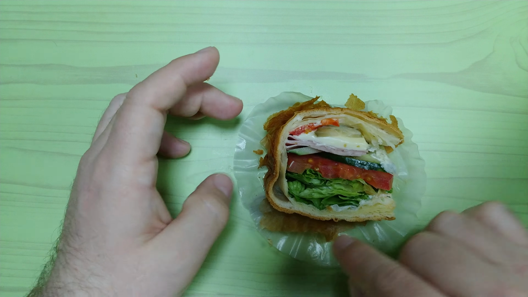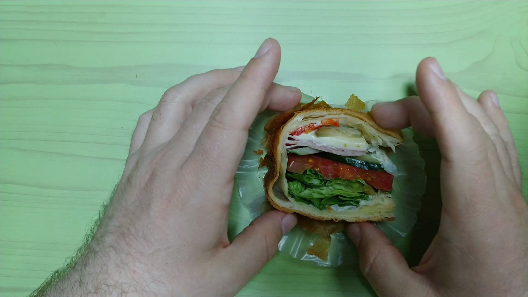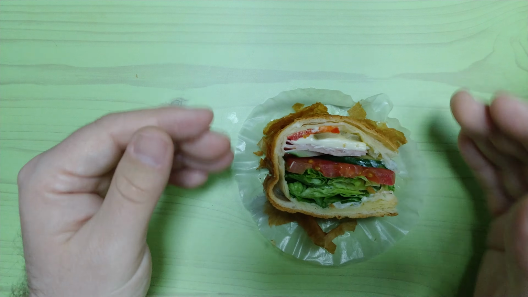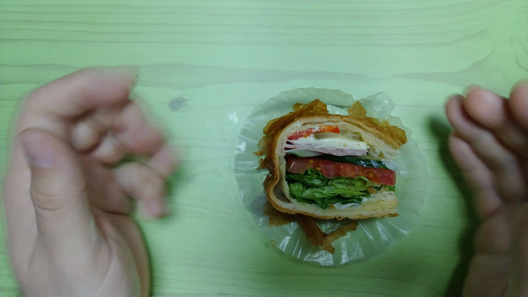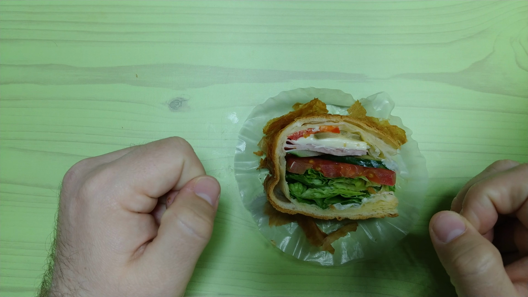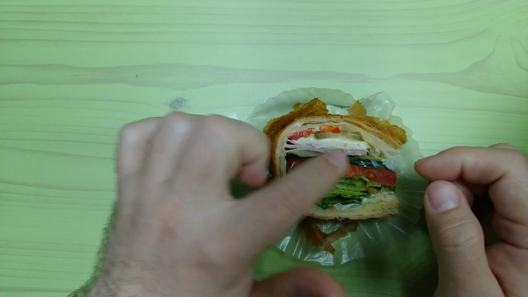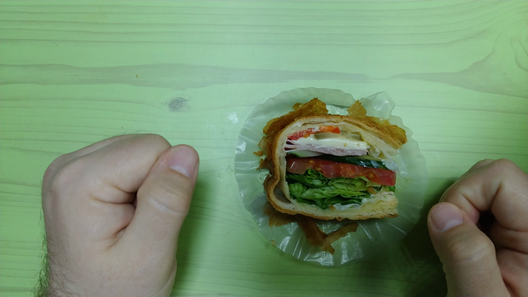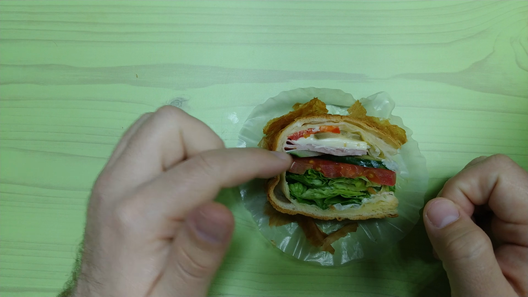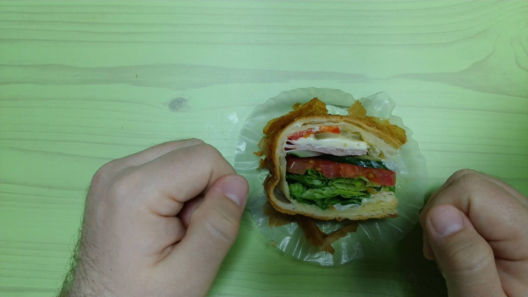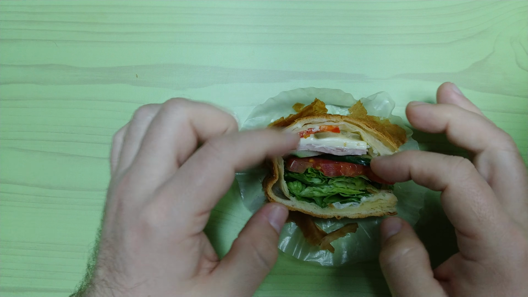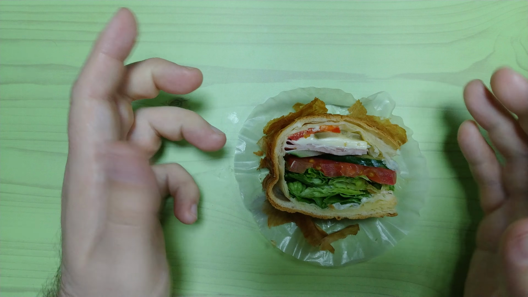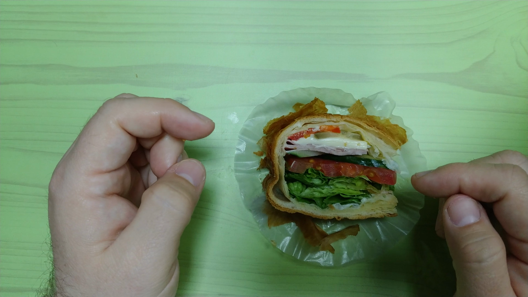So now, look at my croissant is falling apart. So let's push this back together. What is this? Let's describe it some more with what's inside. What is this? This is a meat croissant sandwich. This is a vegetable and meat croissant sandwich.